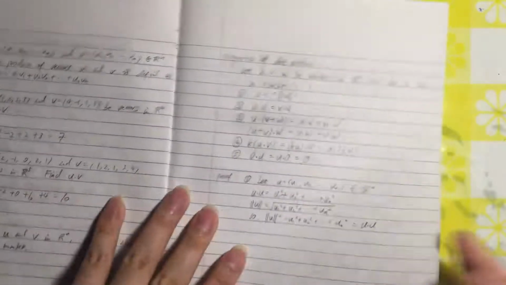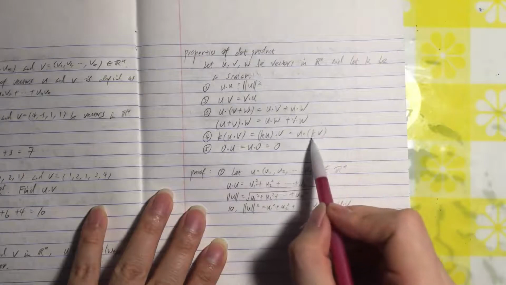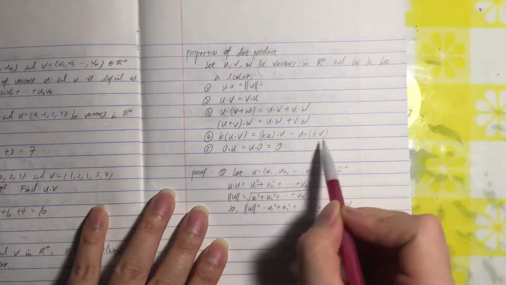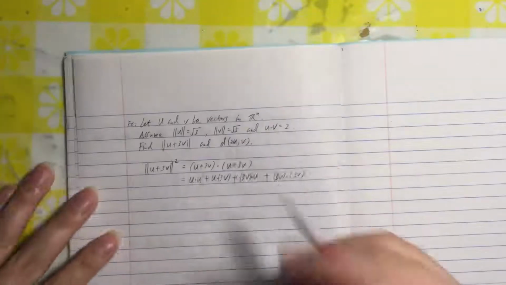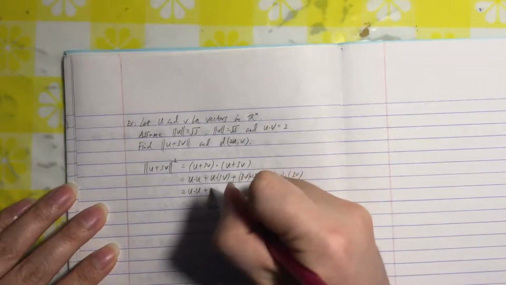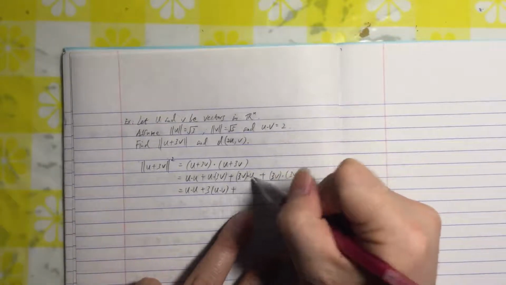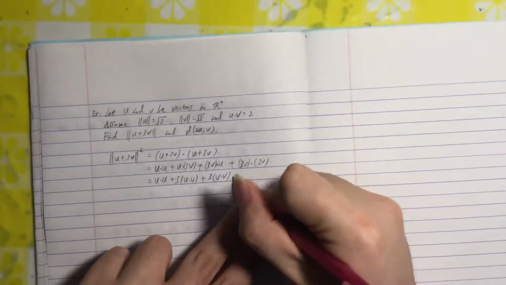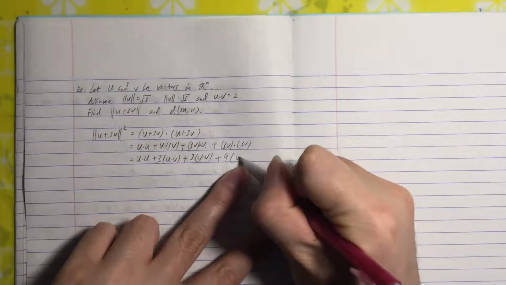Then, by the fourth property, if there's a scalar times a vector in a dot product, we can always pull out the scalar, as a scalar times the dot product of the vectors. So by the fourth property, u dot 3v, I can write it as 3 times u dot v. And 3v dot u, I can write it as 3 times v dot u. Here, 3v dot 3v, I can pull out both 3. I get 9 times v dot v.